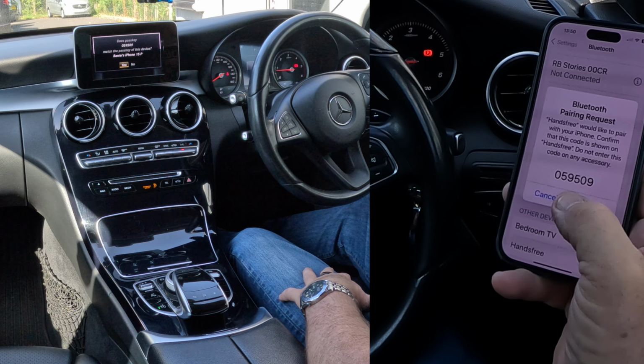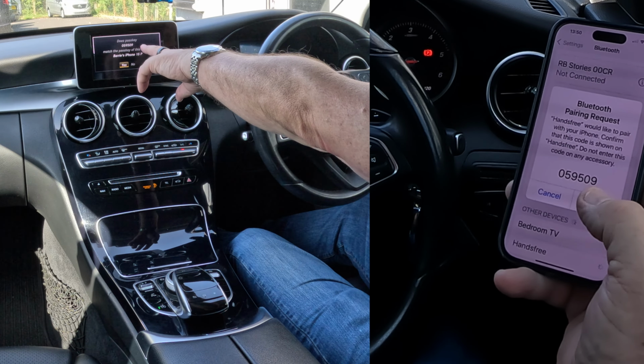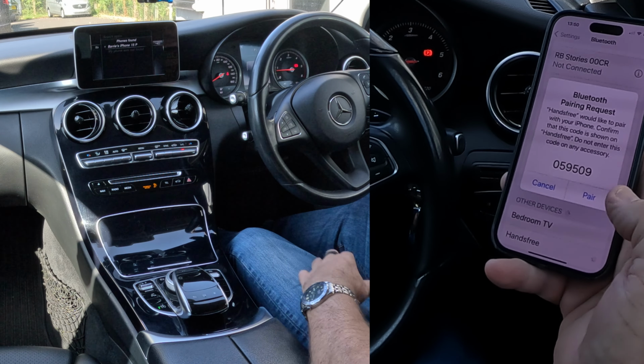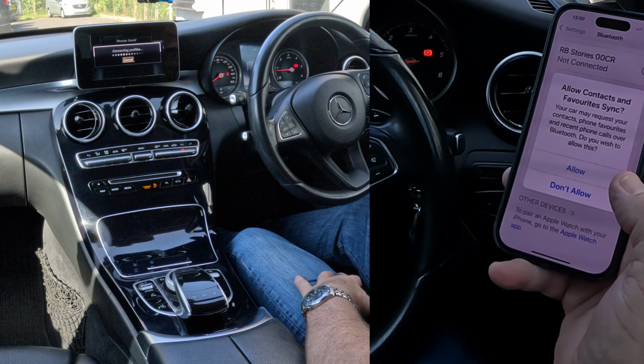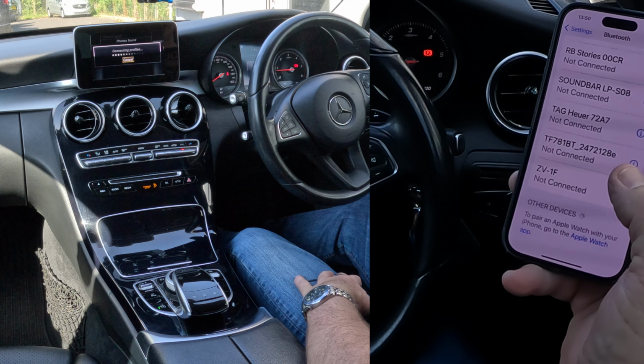Bluetooth pairing request 059509. Does passkey match? Yes, it does. Pair. Allow contacts and favorites to sync. Allow.